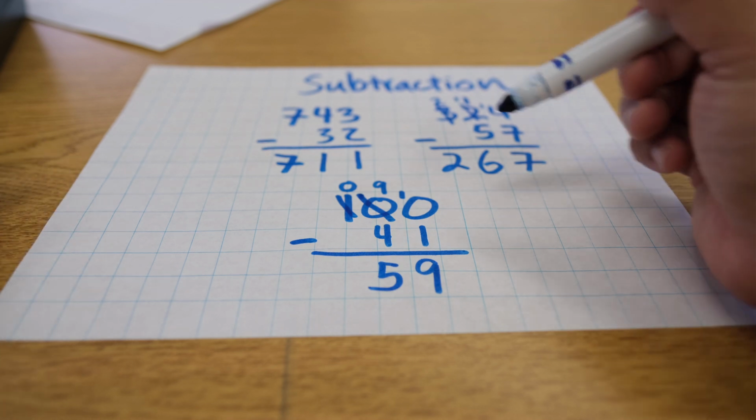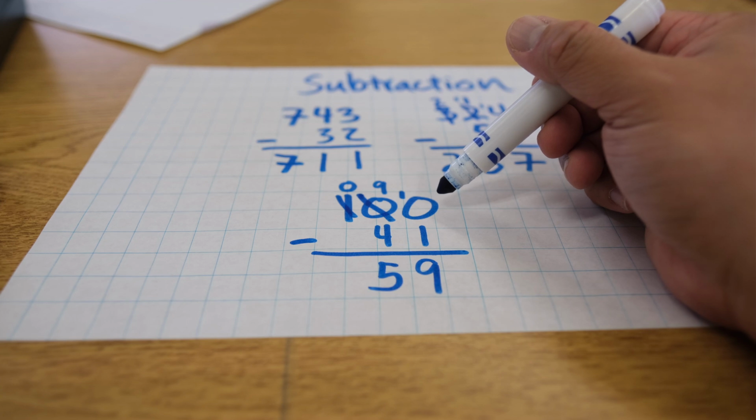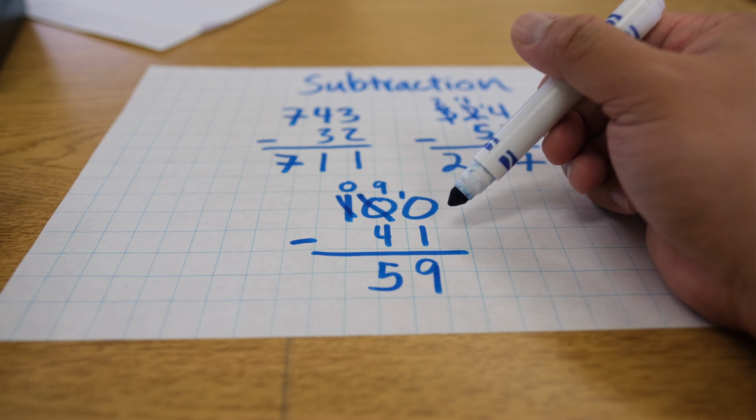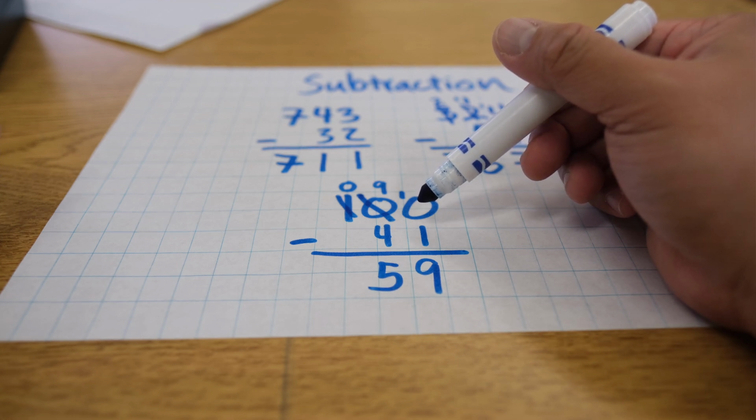So you have to watch out. If the number above is too small or smaller than below, then you cannot subtract. You have to borrow from the number next to it. And that's what you have to do for subtraction.